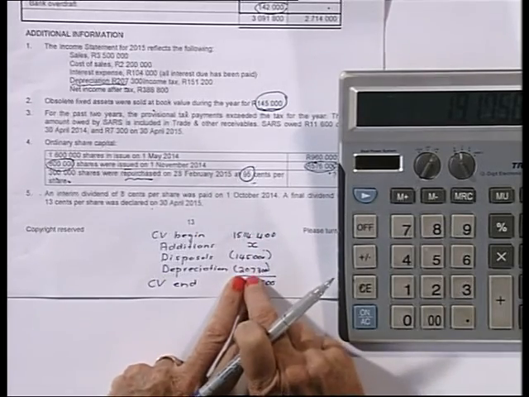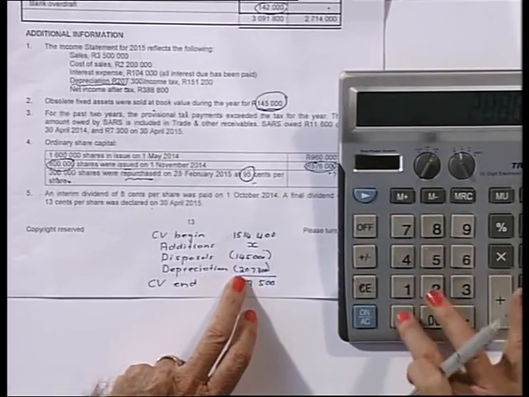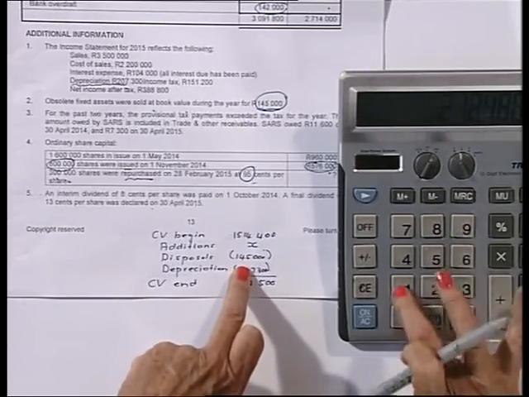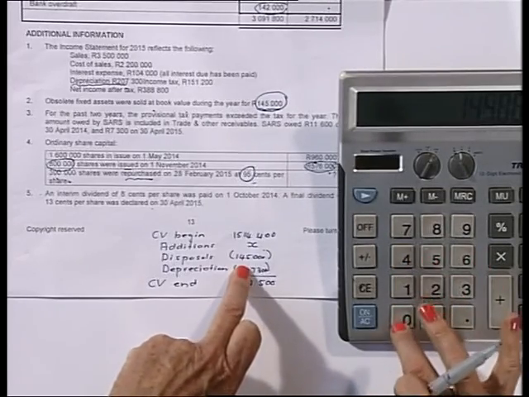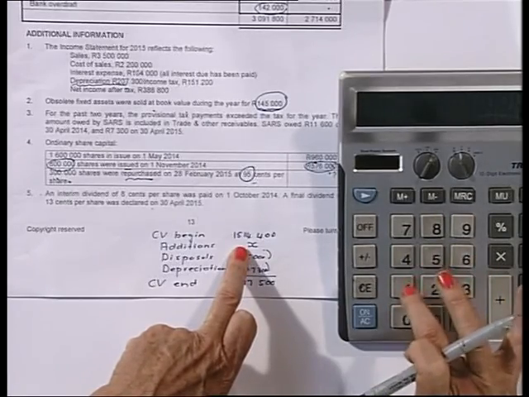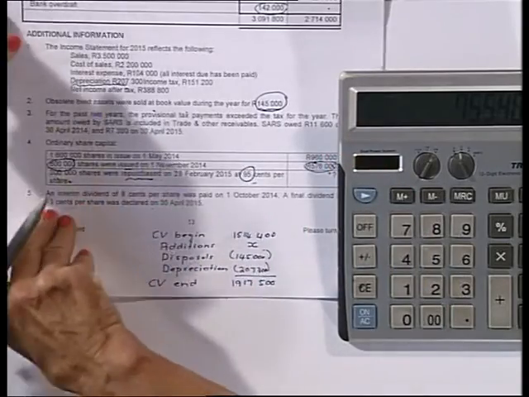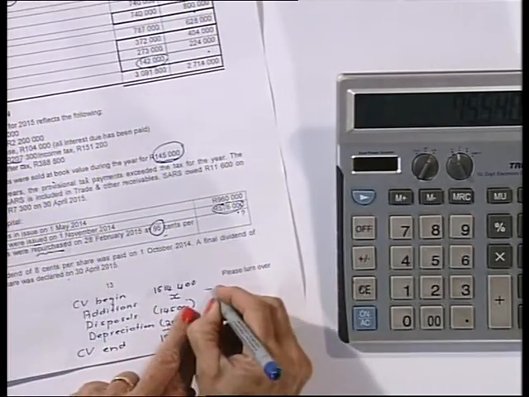So this one is going to be positive now, so plus 207,300. This one is going to be positive 145,000, and this one we're going to subtract, minus 1,514,400, and our answer is 755,400.